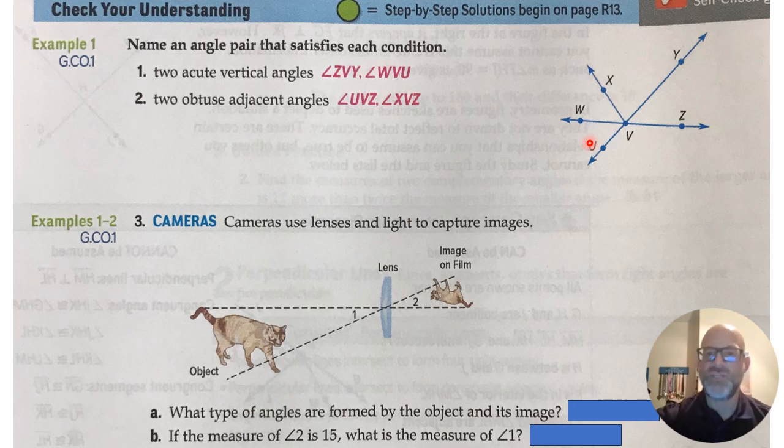All right, how about two obtuse adjacent angles? Well, how about UVZ, that's clearly obtuse, and XVZ. So we have UVZ and XVZ. They have this common side, and they're both obtuse. That works. Camera lenses, we're into number 3.